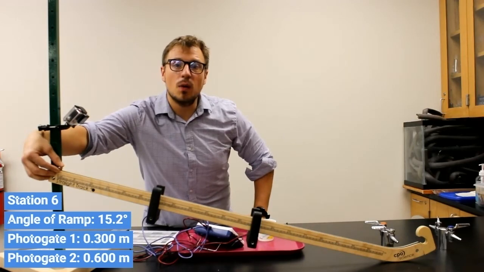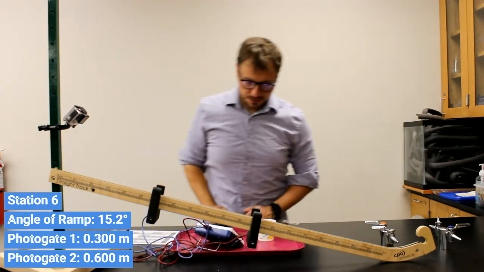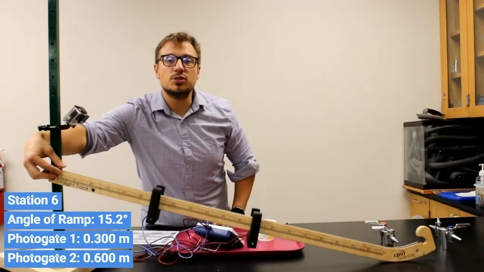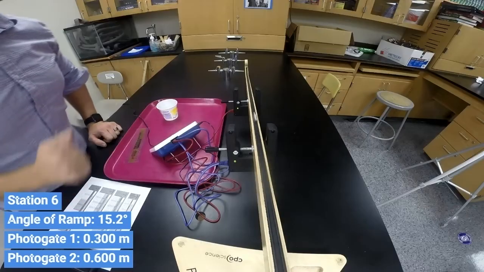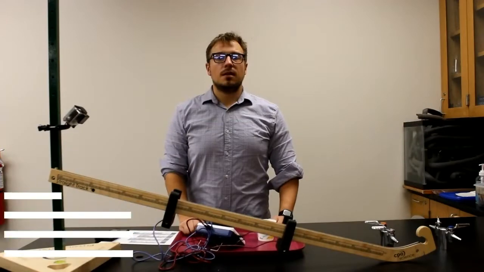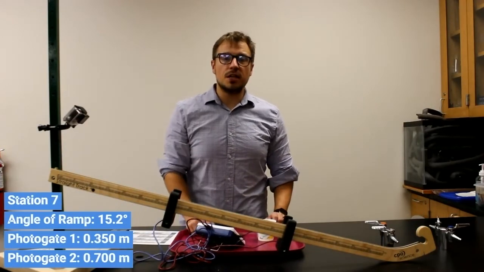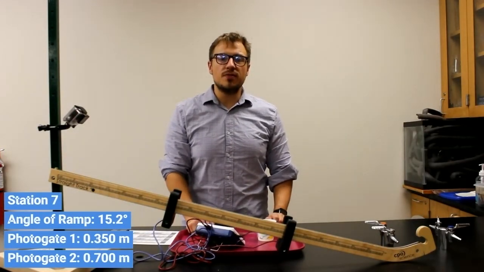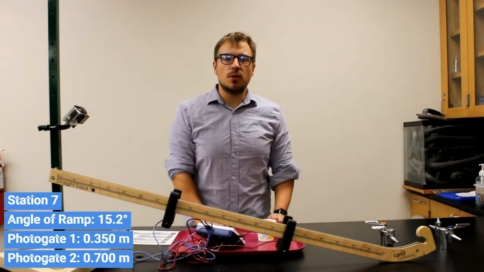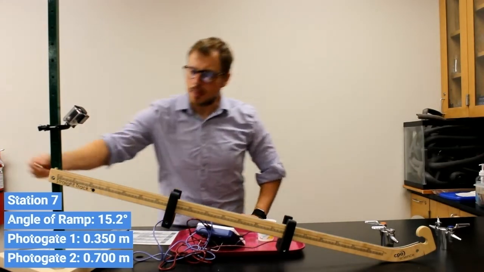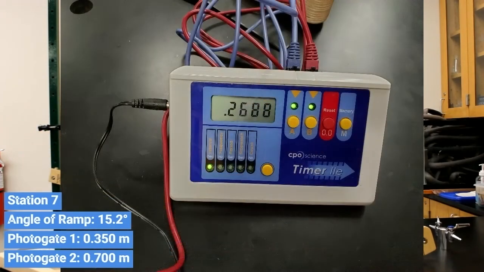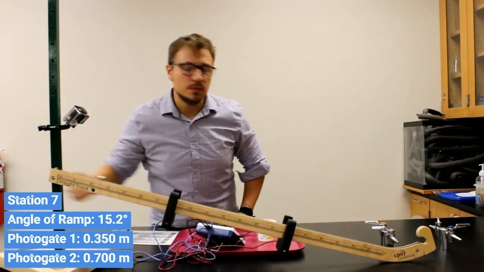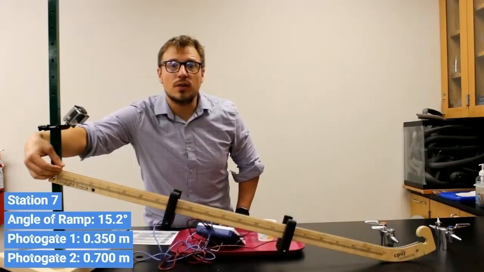This is time trial 1 for station 6. This is time trial 2. This is time trial 3. At station 7, the position of photo gate 1 is at 0.35 meters, and the position of photo gate 2 is at 0.70 meters. This is time trial 1 for station 7. This is time trial 2. This is time trial 3.